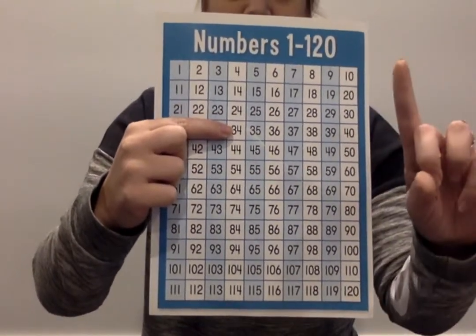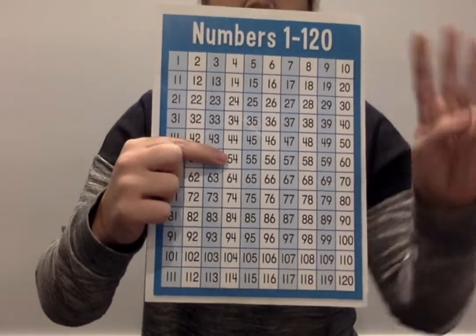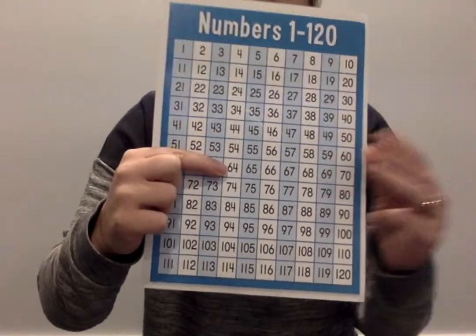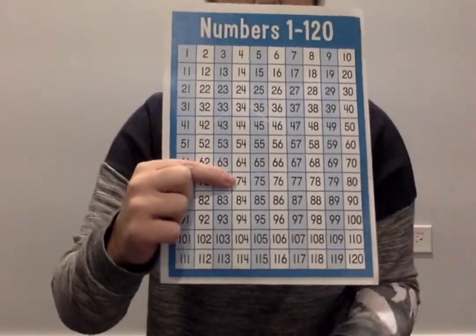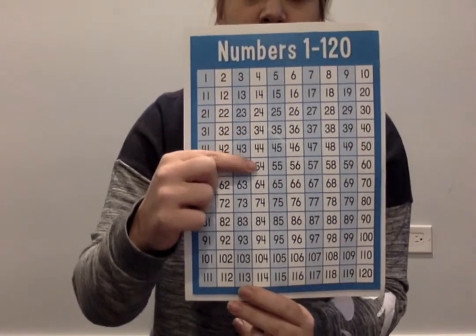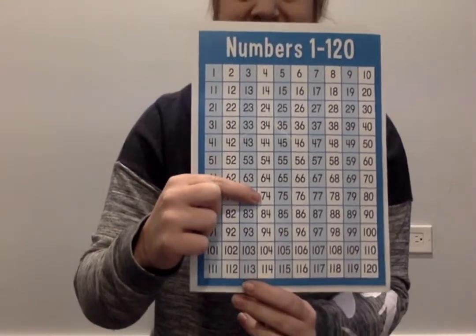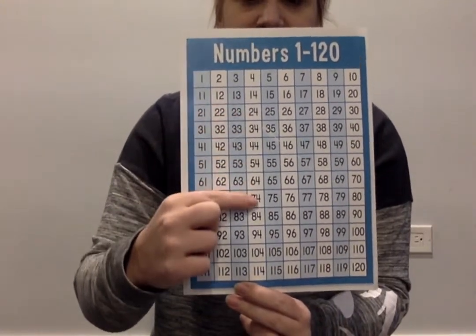10, that's 1. 20, 30, 40, 50. When I counted by tens 5 times from 24, 1, 2, 3, 4, 5, I got 74 because 24 plus 50 is 74. Let's see if we can do a subtraction problem.